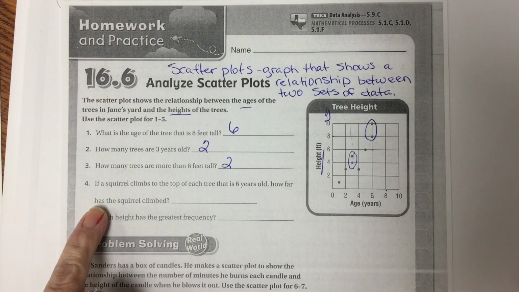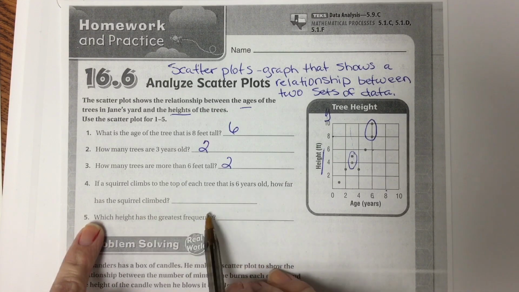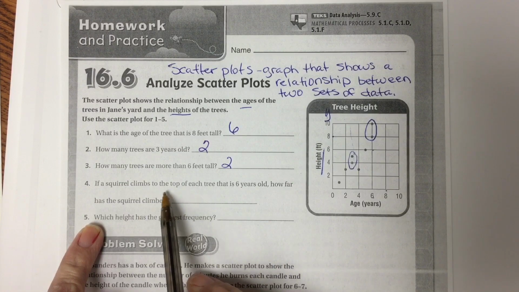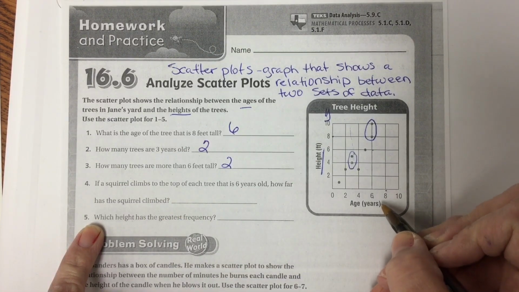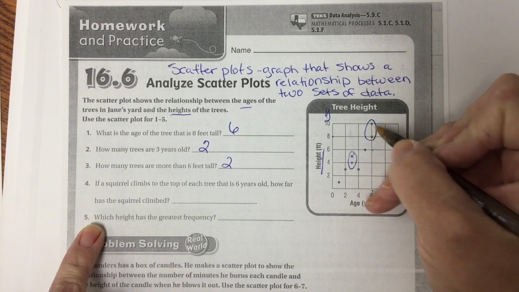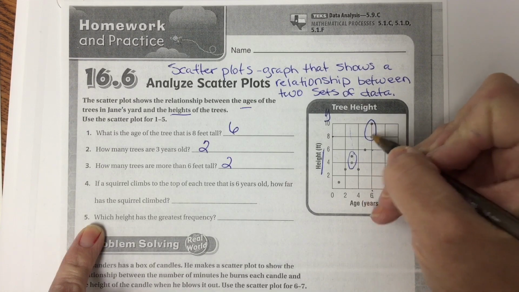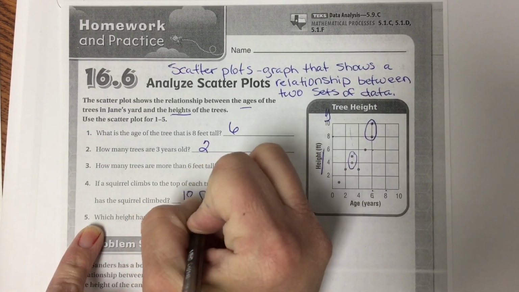Okay, if a squirrel climbs to the top of each tree that is 6 years old, how far has the squirrel climbed? All right, so here's 6 years old. One tree is 8 foot and one tree is 10 foot. So how far has he climbed? Well, if he's climbed both of them, 10 plus 8 is 18. So that means he has climbed 18 feet.